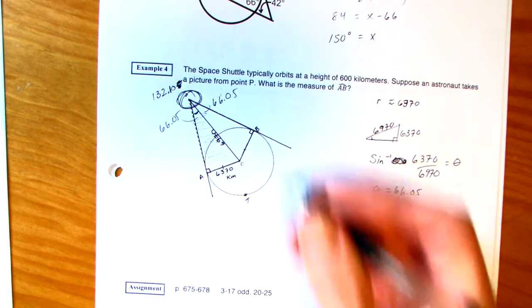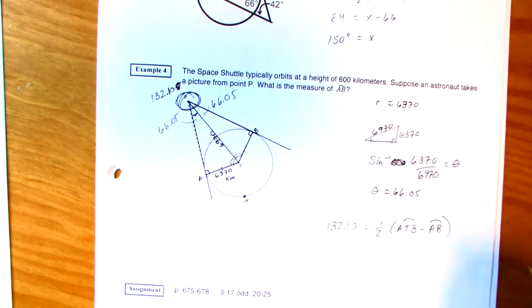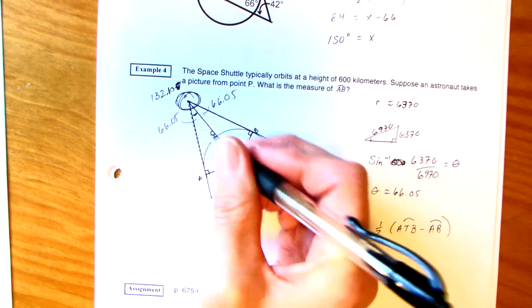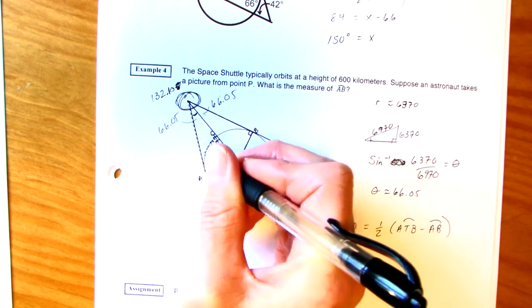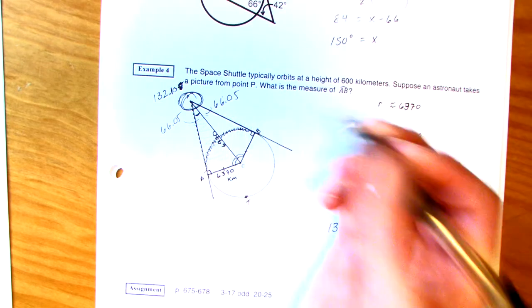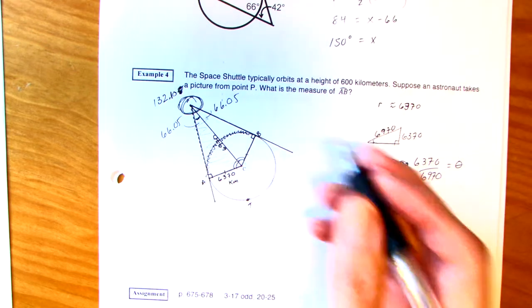Okay, but we don't really need to know that. Why? Remember this angle? It's the same as that angle. And these are central angles. So if I find out what this angle is, then I know this arc. And of course, this one will be the same. Then I can just add them up. So I actually don't need to do this. So let's find this angle, okay?